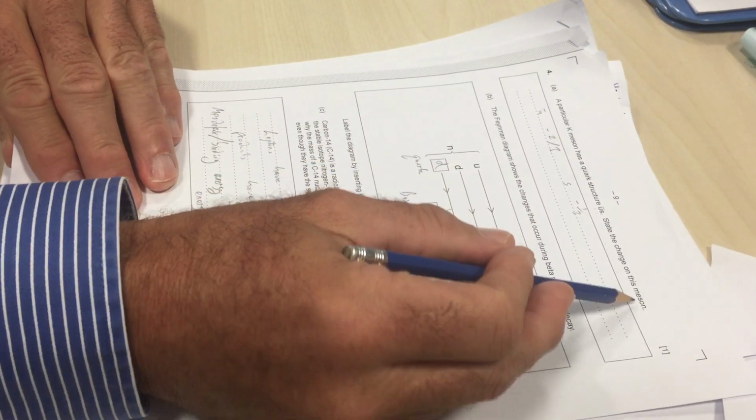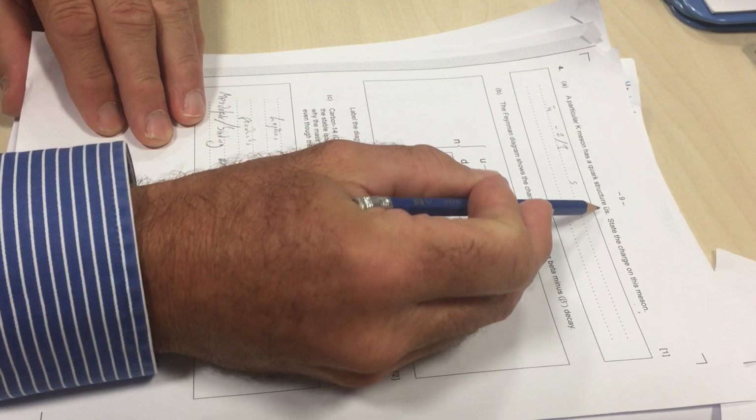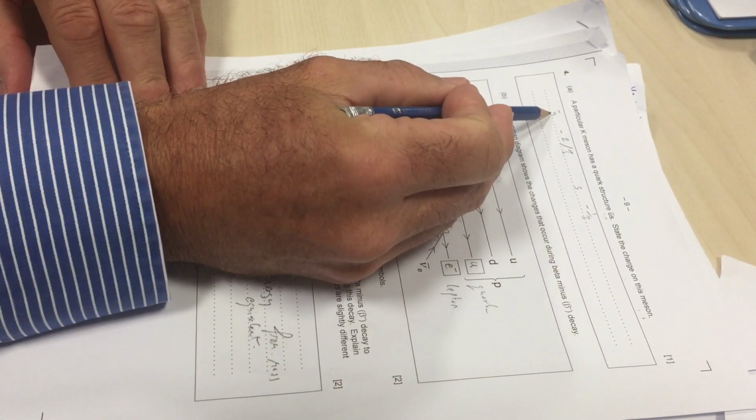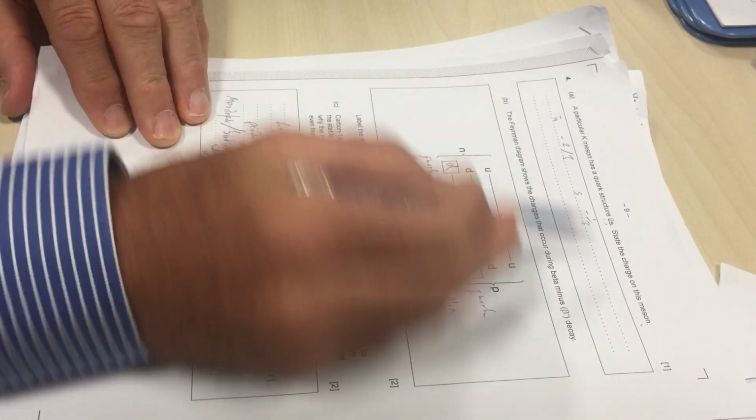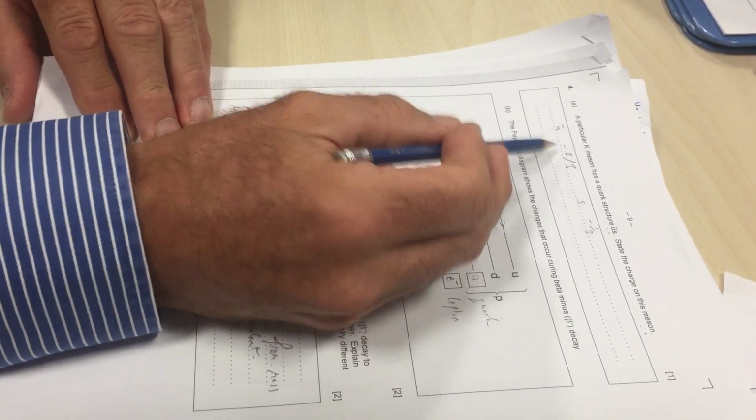Okay, state the charge on the meson. Now, let's have a look. It's made of an anti-up and a strange quark. And if you look at your data booklets, you don't need to remember it, look at the data booklets, the charge is clearly given. So an up quark is given as 2/3.